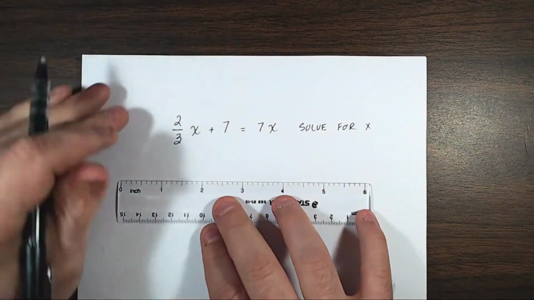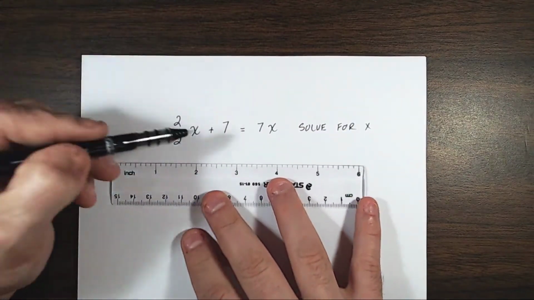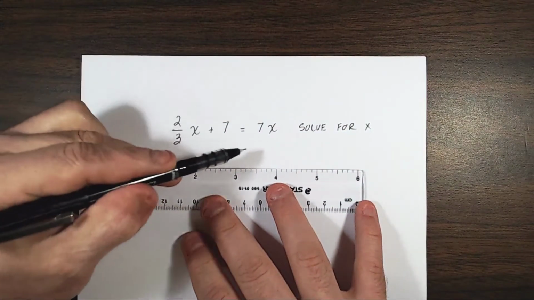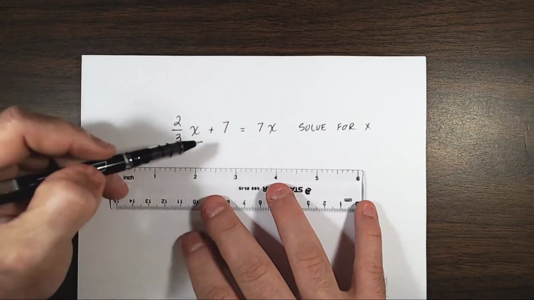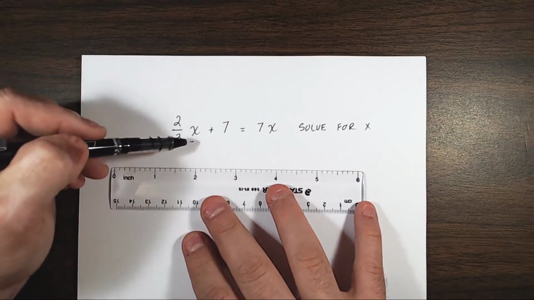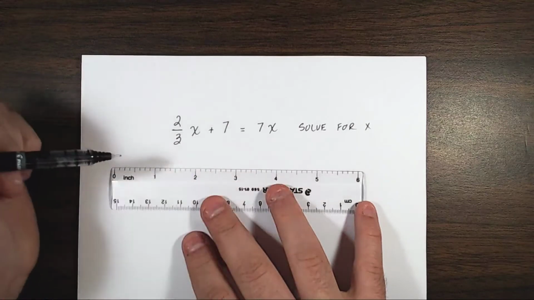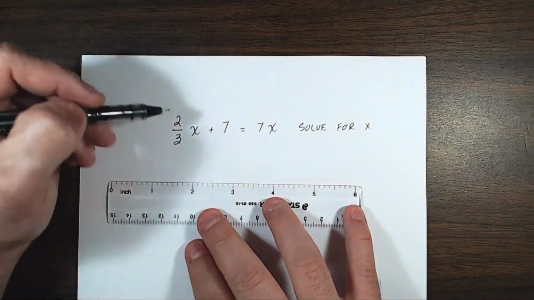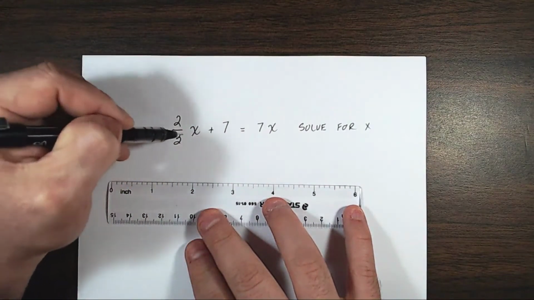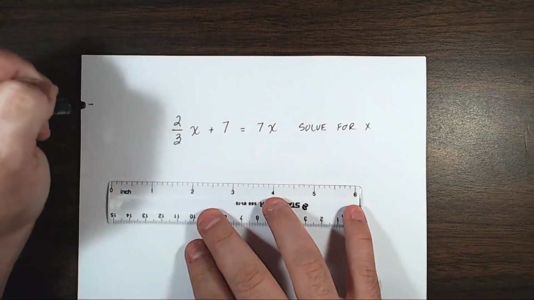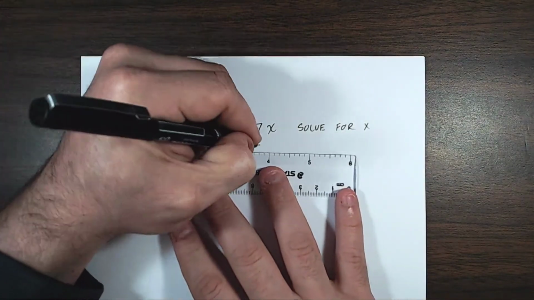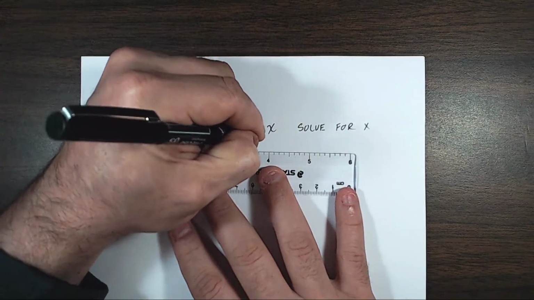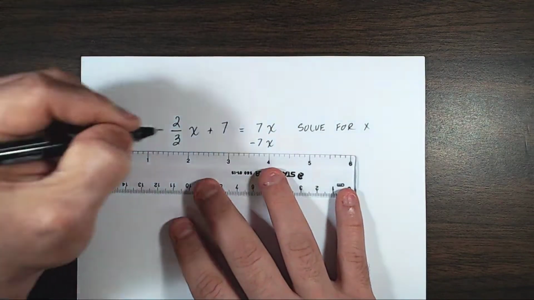Okay, so in this case, I will start by getting my terms together, combining like terms, and I want the x on the left and the other terms on the right. Remember, 2/3 x and 7x are like terms. So if I want to gather those like terms, I will subtract 7x from both sides.